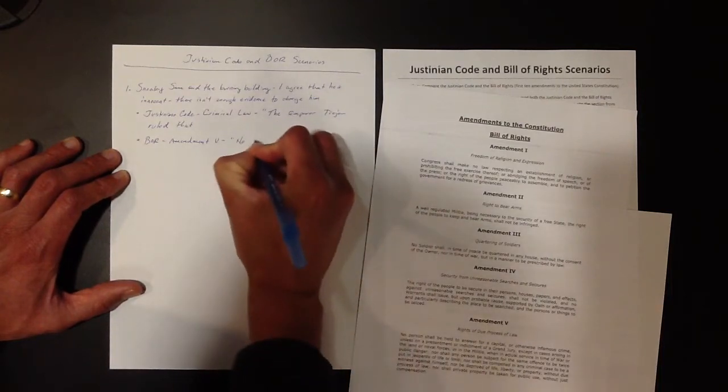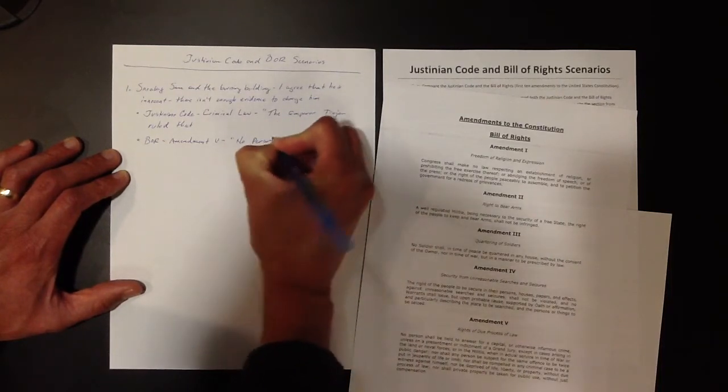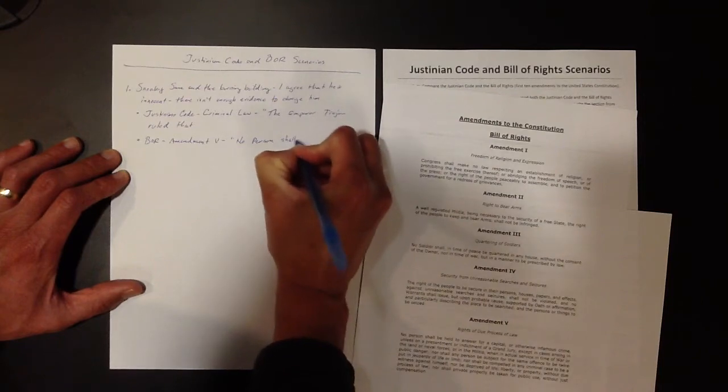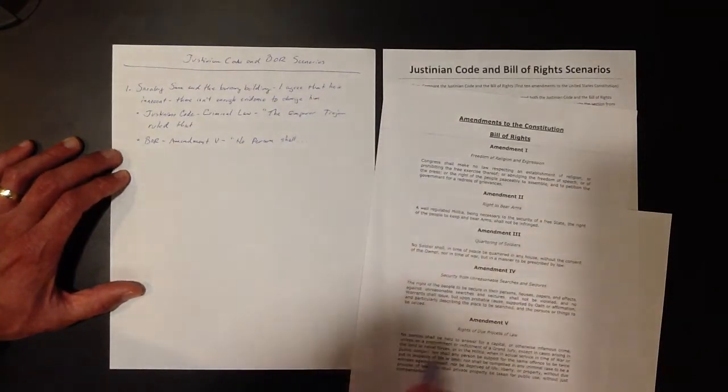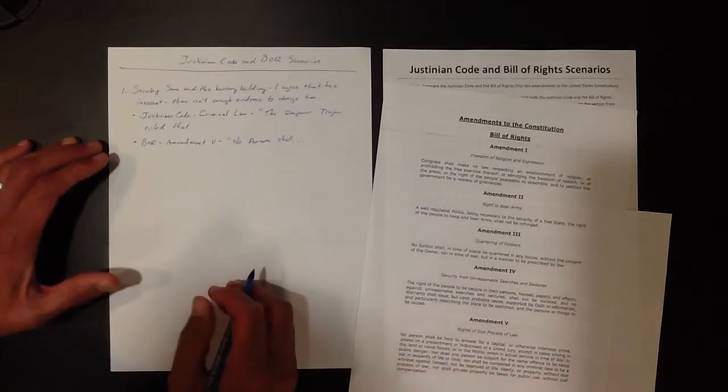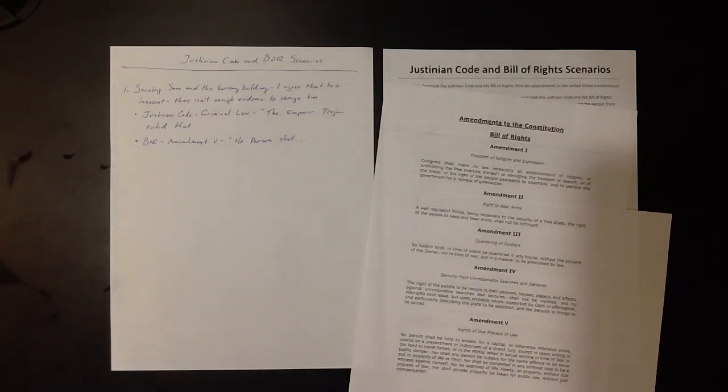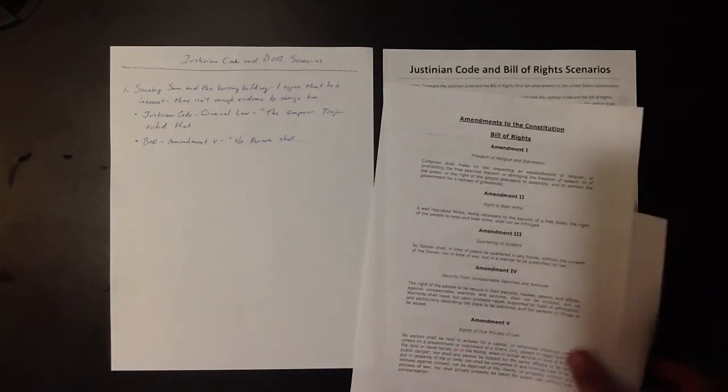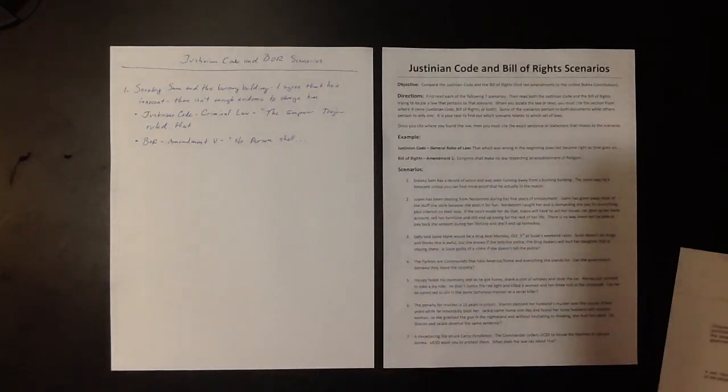No person shall... And once again, I won't write the whole thing out. You would write the whole entire section that you want to quote out. Then I'd move on to my second scenario, and I'd do the same thing for each one of the scenarios.